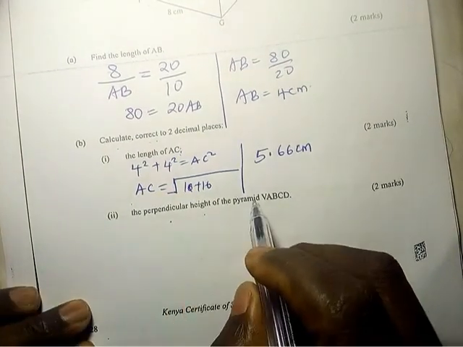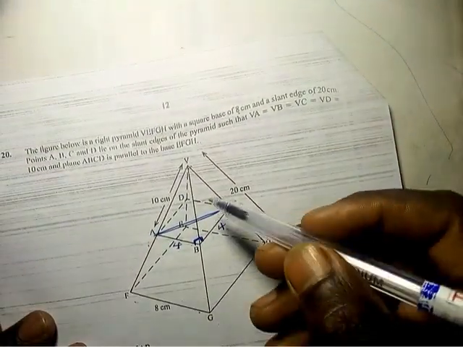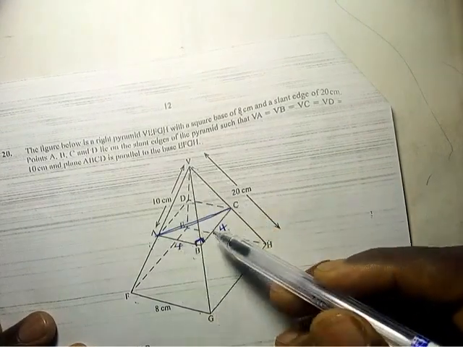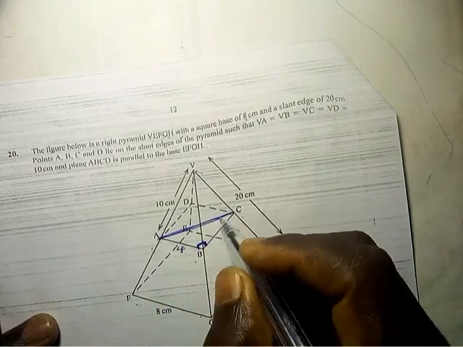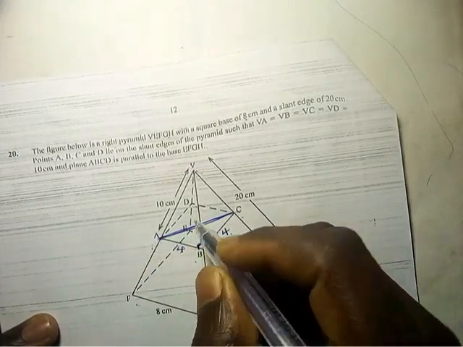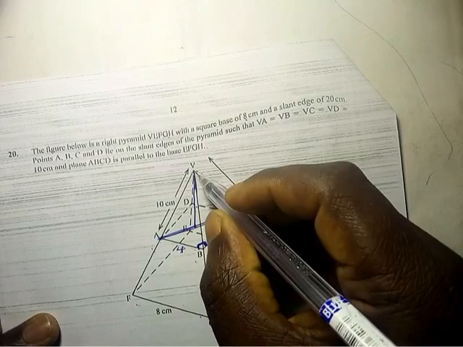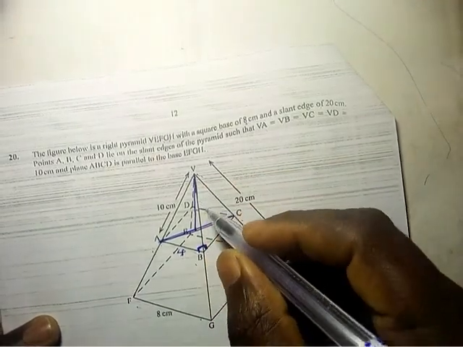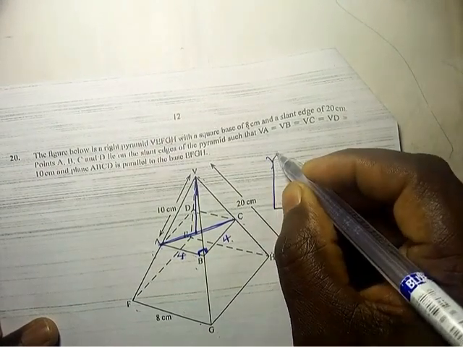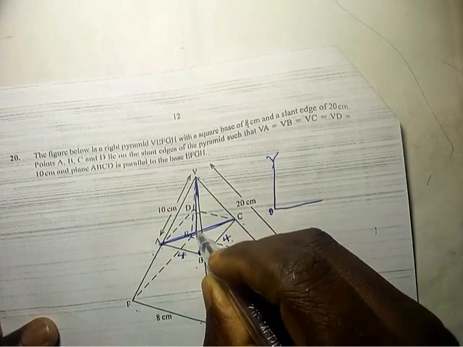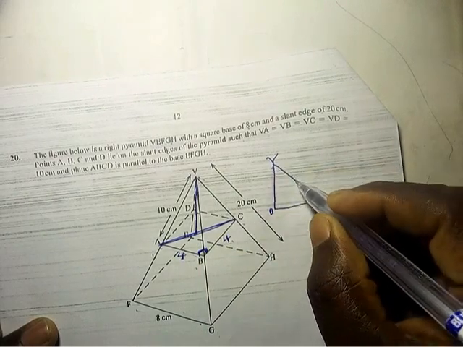The perpendicular height of the pyramid VABCD. So the perpendicular height of this small pyramid VABCD. For us to get the perpendicular height, we take AC and halve it. From here, the perpendicular height goes up to V. Now we will remove this. For us to calculate the perpendicular height of this one, we use V, O, which is the center, and then C.